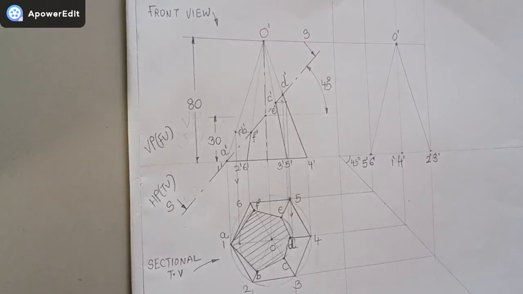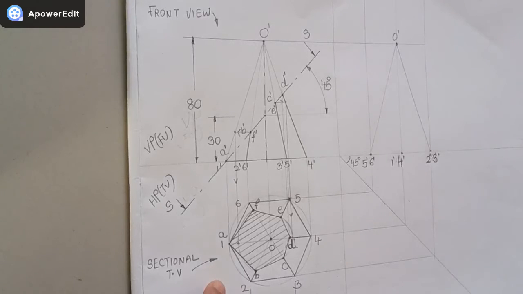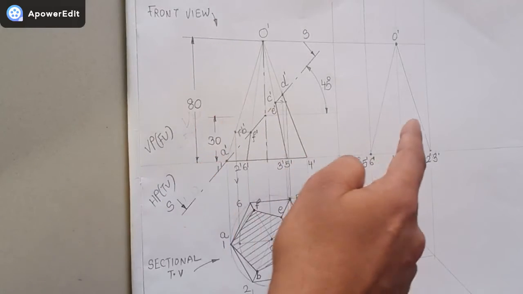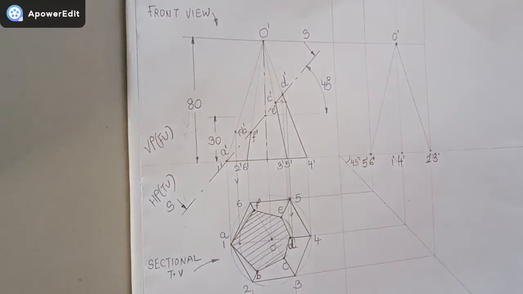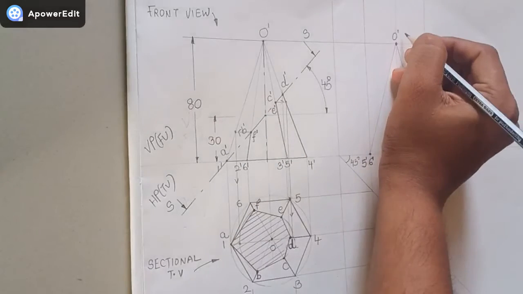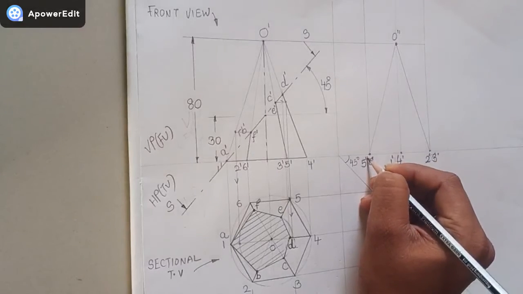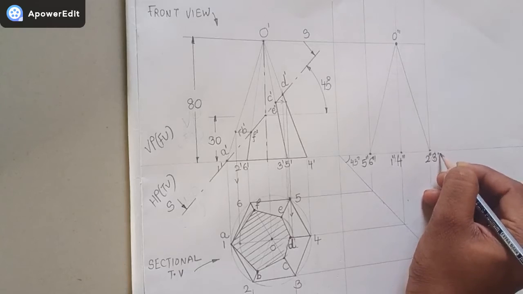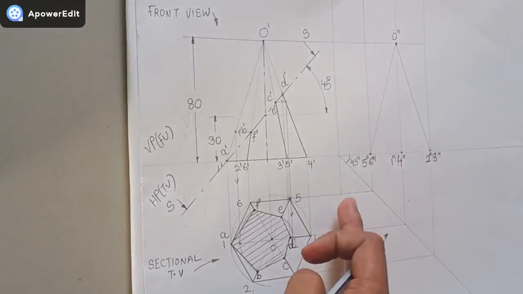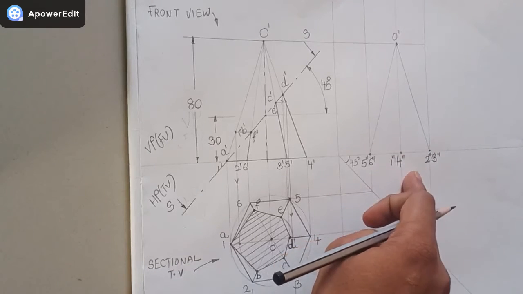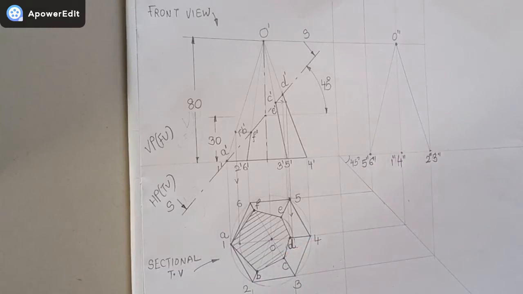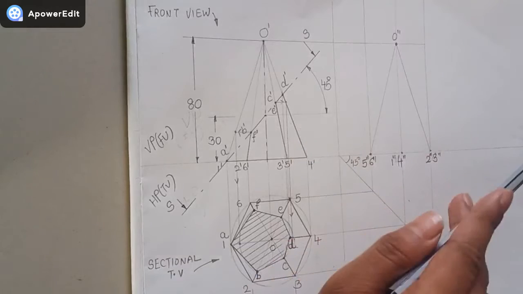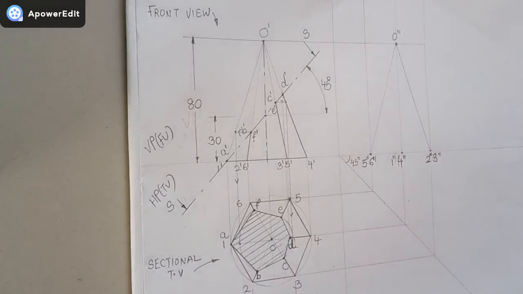As you can see guys, I have projected all points from the top view to the side view and from the front view to the side view, and I have got the corresponding points, right? So according to the side view, I'll name the points. This is O double dash, this will be 5 double dash and 6 double dash, this will be 1 double dash and 4 double dash, this point will be 2 double dash and 3 double dash. Now it's clear. Now our main aim is to get the sectional side view also. So to get the sectional side view, our main aim is to project all the points of the cutting plane from the front view to the side view. I'll project one by one and see how I am getting the points.